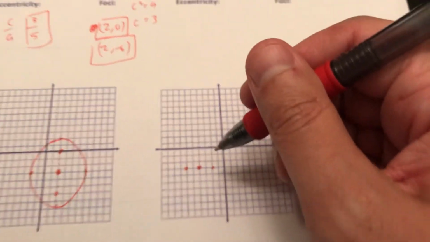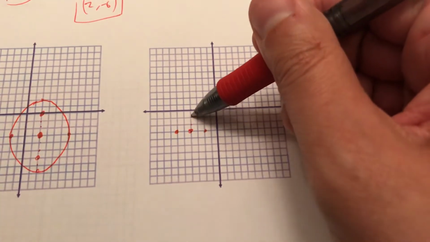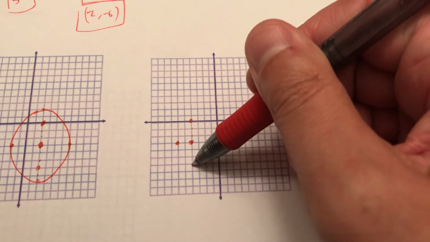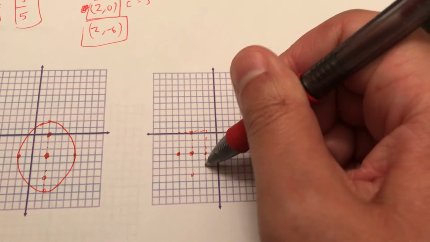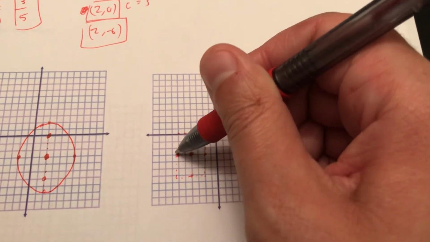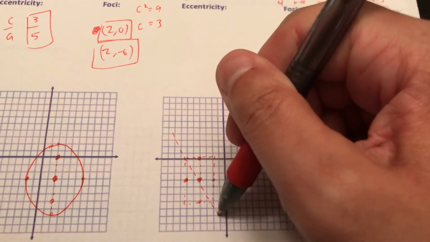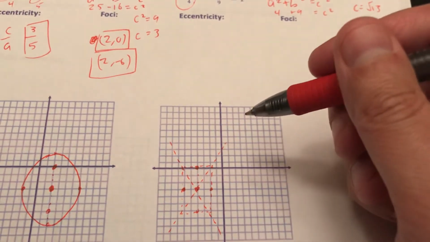Okay, and then in the y direction, I'm going to go up and down 3. Okay, remember, you make a little box here, and you use that box to figure out where the asymptotes are going to be. So the asymptotes are going to pass through like this. And again, they're not part of the actual graph, so you just kind of dot those in.